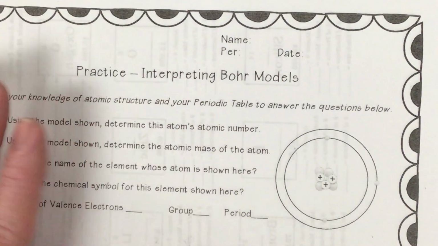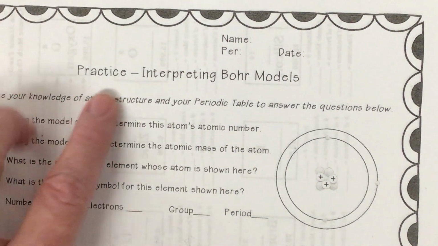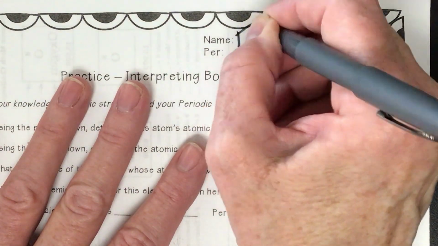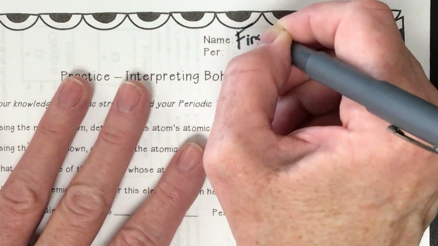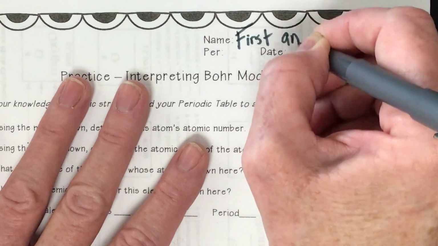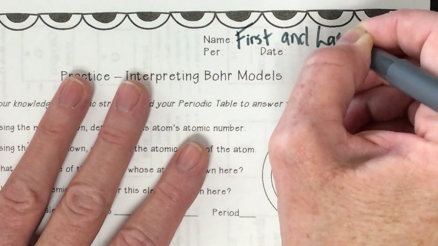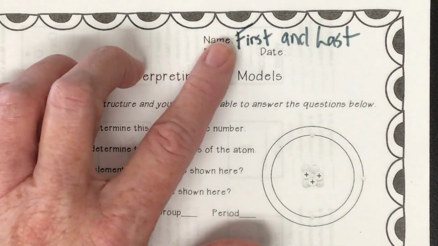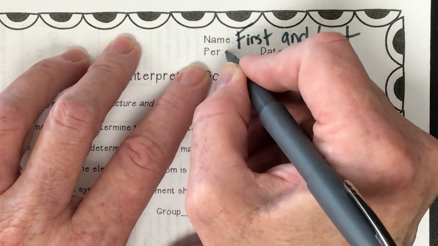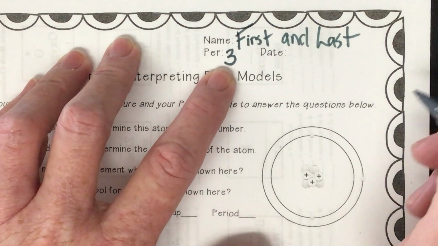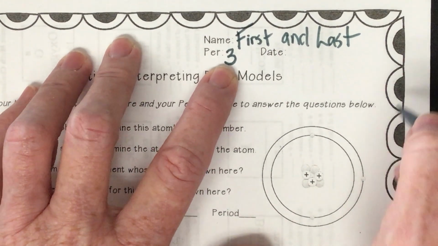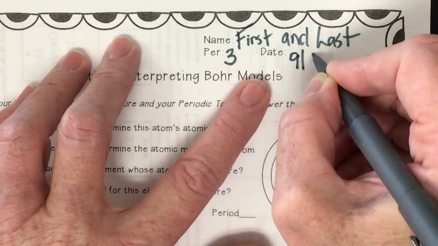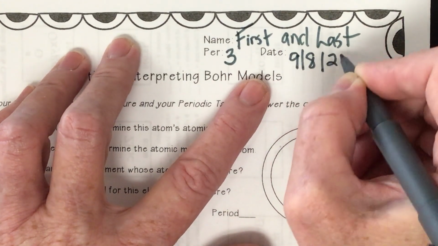All right, so on the handout that says practice interpreting Bohr models, we're going to put our first and last name. First and last name. We're going to put the period. If you're period 5, put 5. If you're 8, put 8. The date today is 9/8/23.